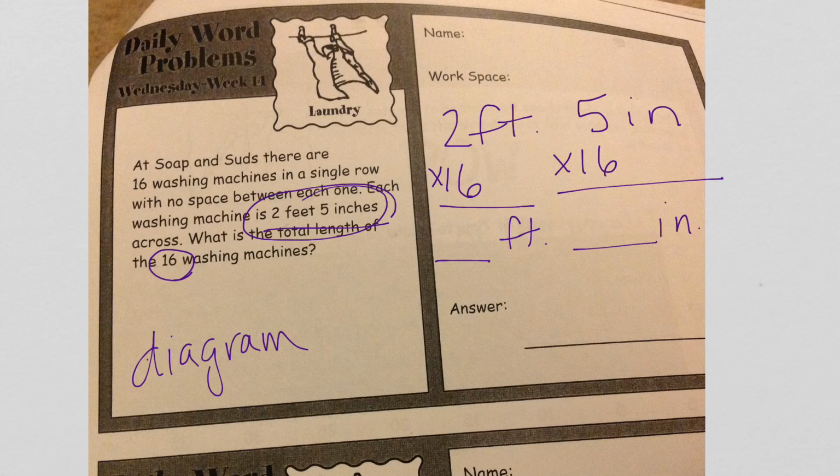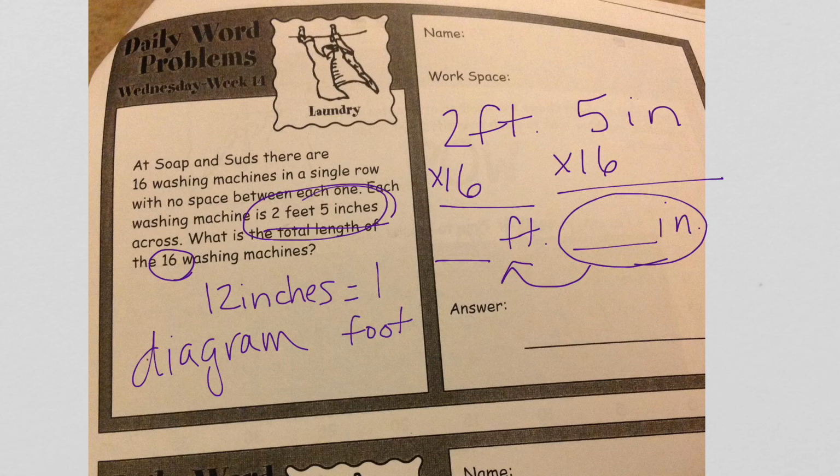Now, before you wrap up this problem and you figure out that total length, I want you to remember you're going to have a lot of inches here, okay? You're going to want to take those inches and convert some of them into feet, okay? So, a little side note, don't forget that 12 inches are going to equal 1 foot. So once you get the total number of inches, convert that extra over into feet before you give your answer in feet and inches.